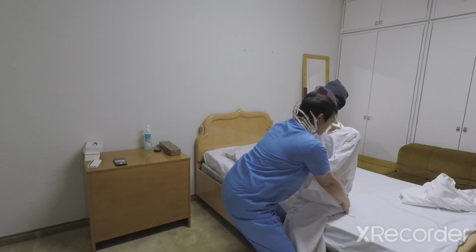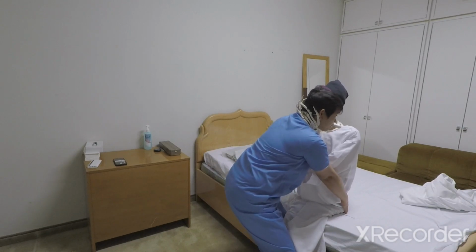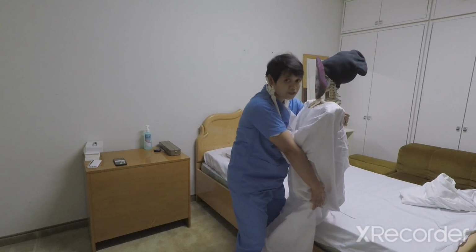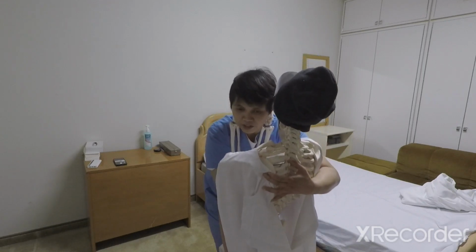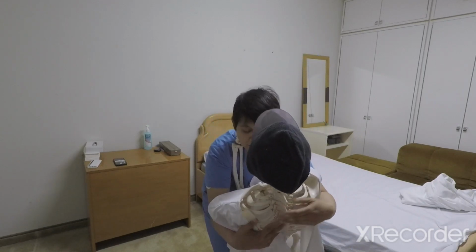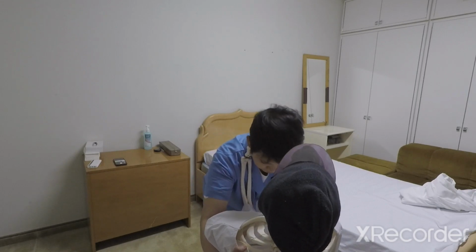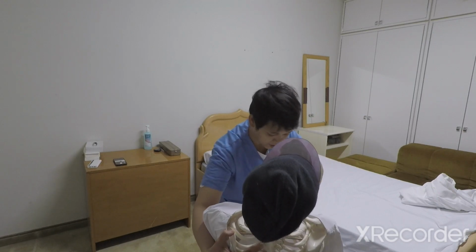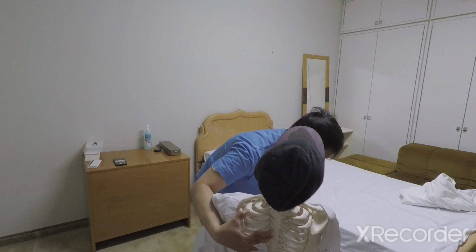Hold the patient on the pelvis. Support the back. Then, ask her to move on a count of 3. 1, 2, 3. Then, tilt slowly, then transfer to the chair. Okay, now you can proceed to removing the hand. That's transferring a patient from bed to chair.